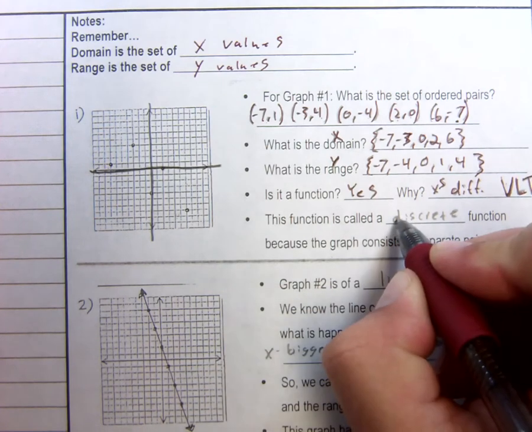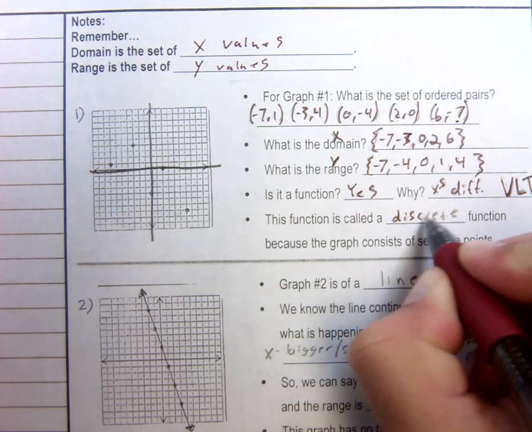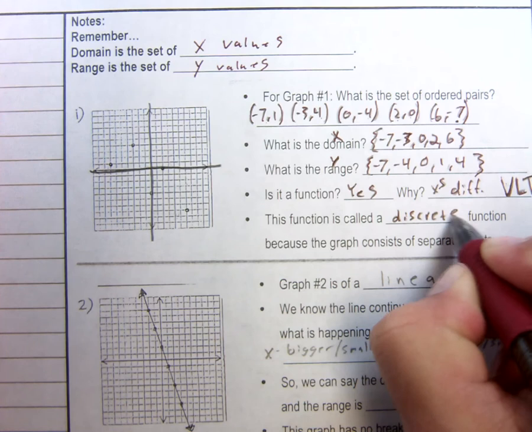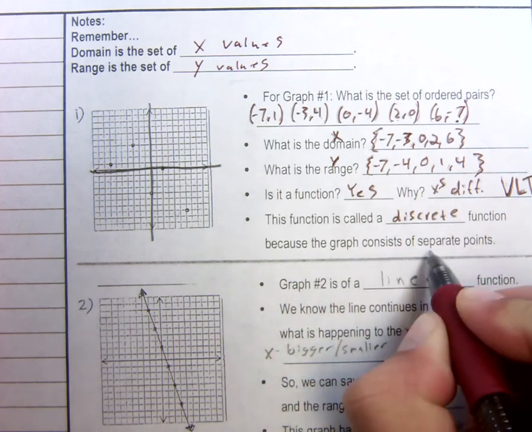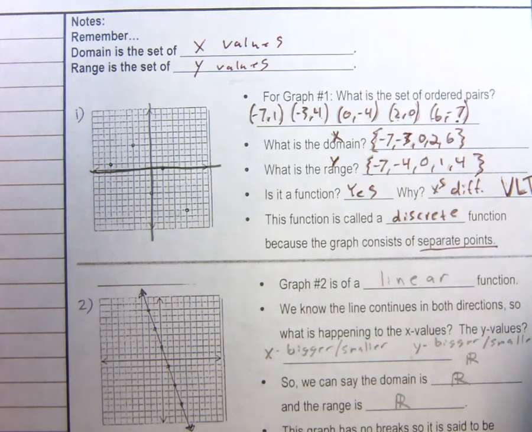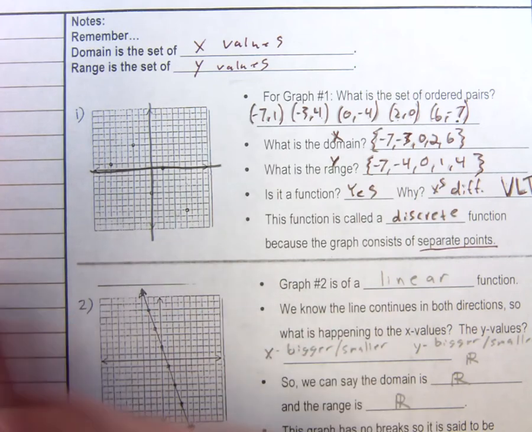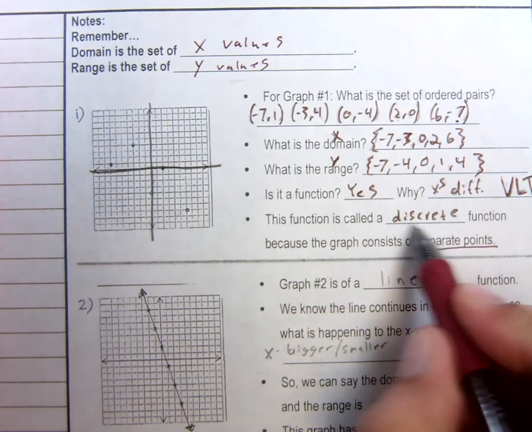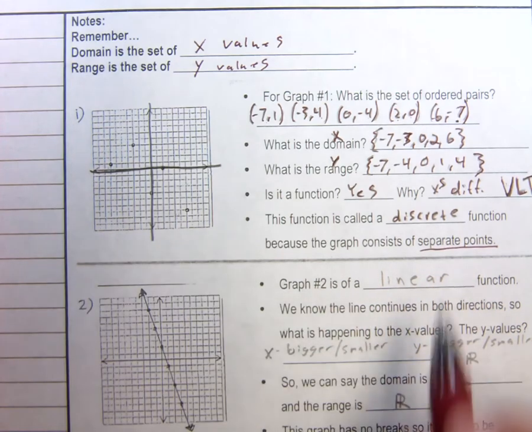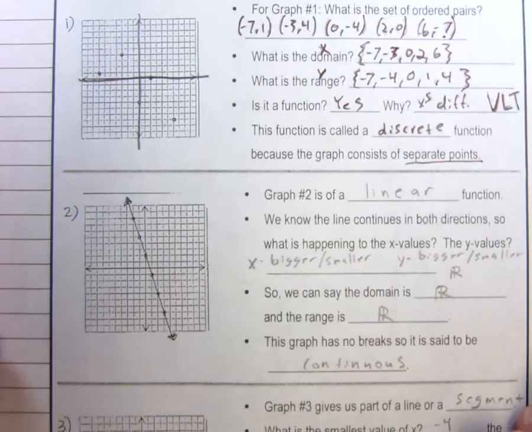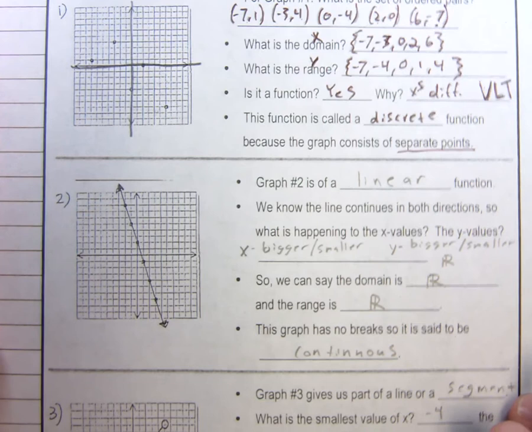This is called a discrete function. The reason it's discrete is because the graph consists of separate points, which means it's broken up. There's no lines through here. It's separate points. Okay, that's what a discrete function is. It's separate points. All right. Next example, number 2.